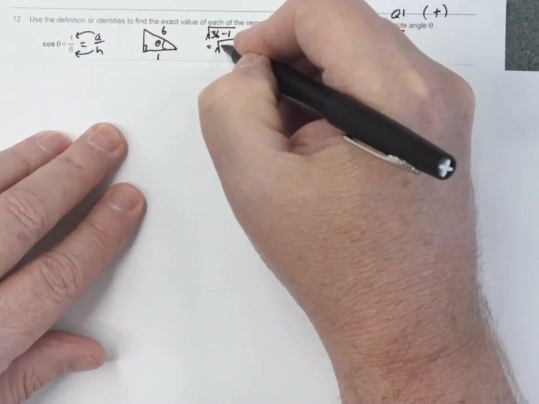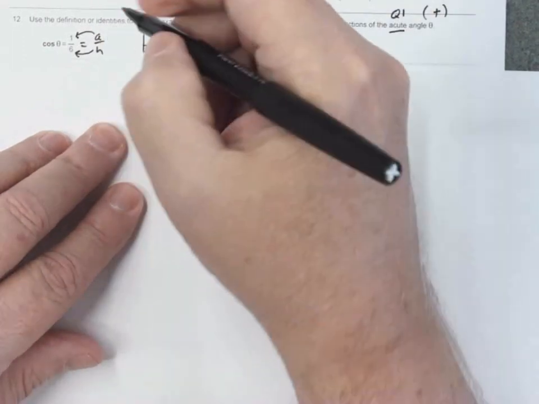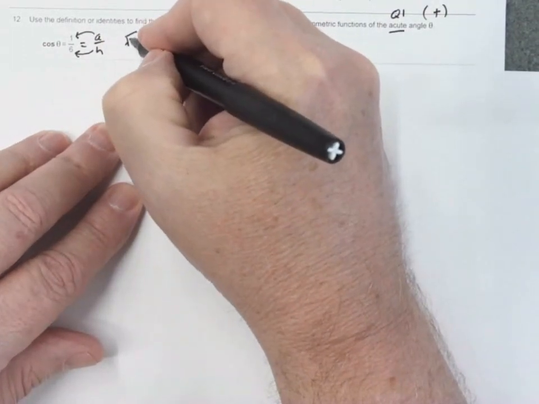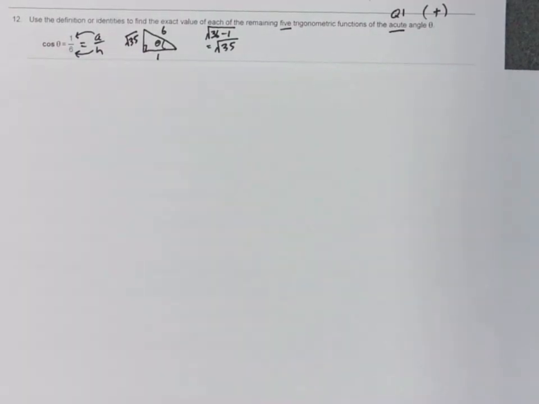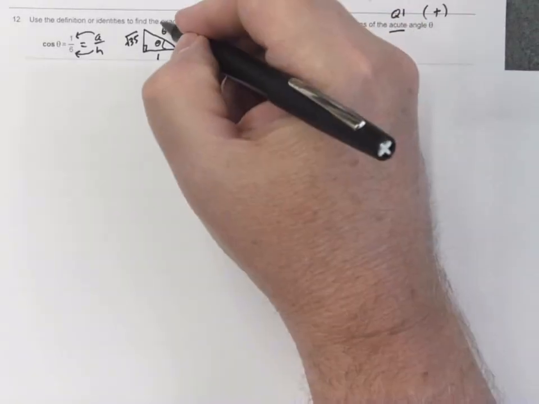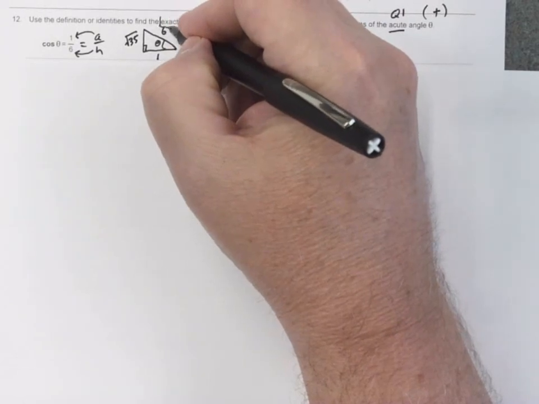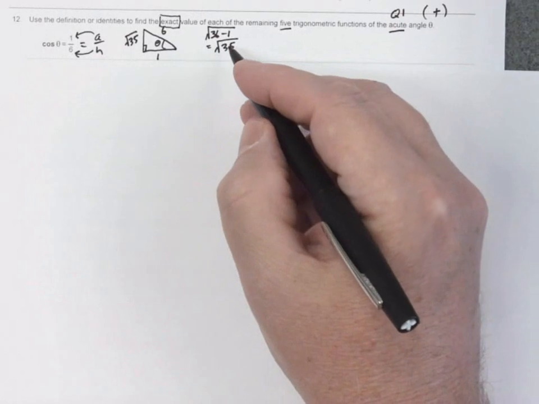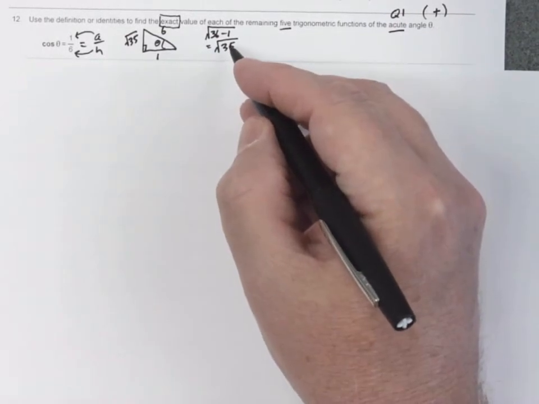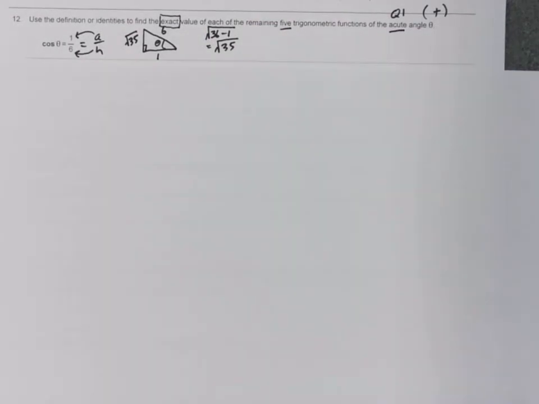So square root of 35. So this side here, it's going to be a little messy. Now, I'll say it again, they want exact values, which means I'm not going to grab my calculator and punch in the square root of 35. I just leave the square root of 35 in all the answers.